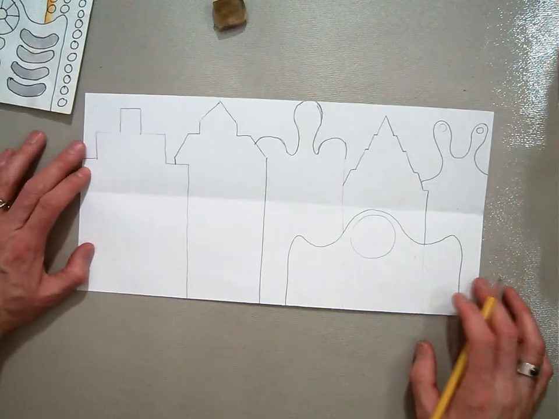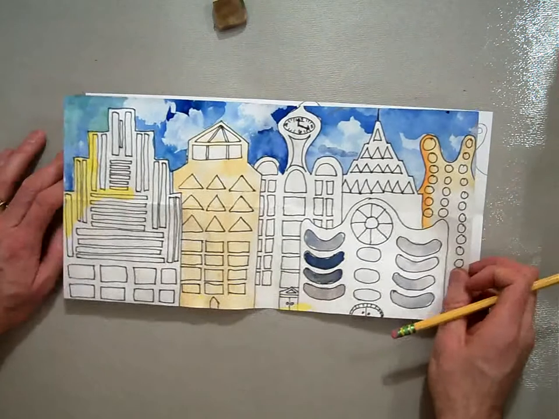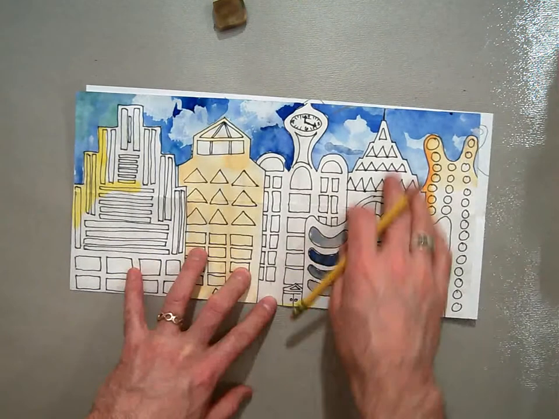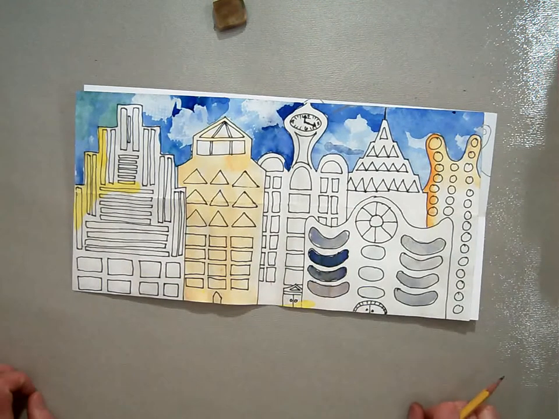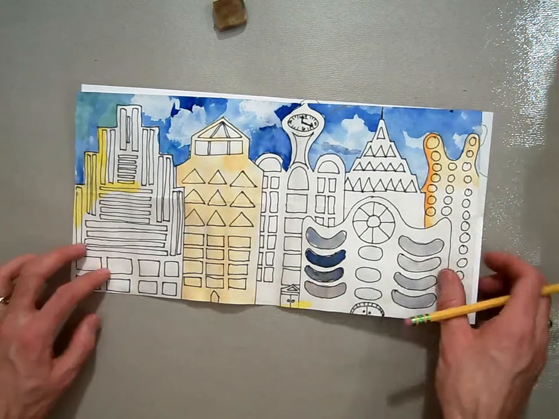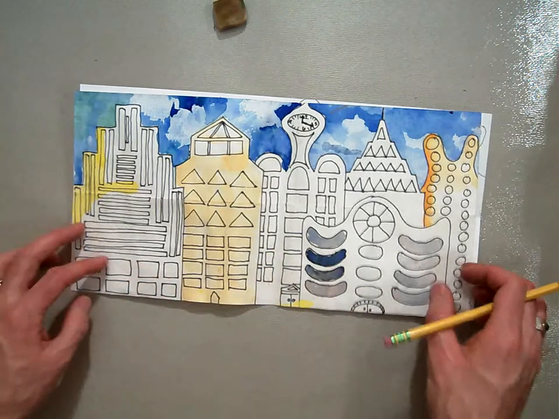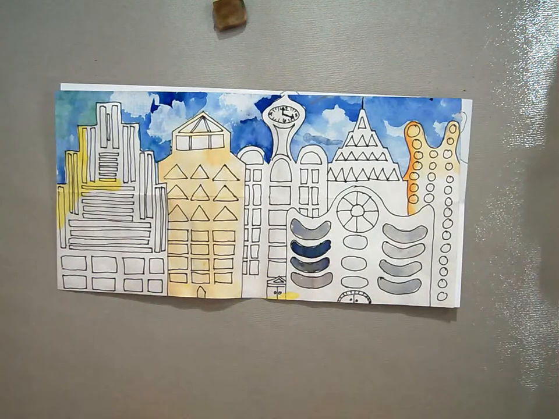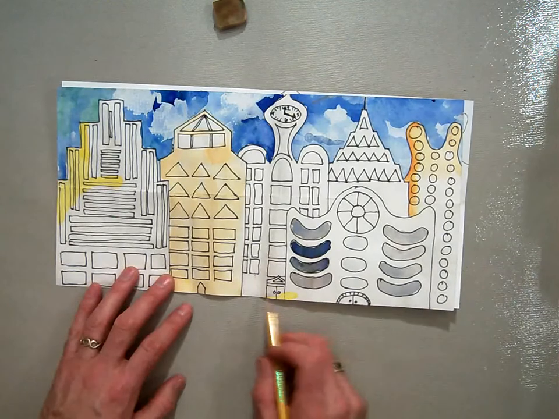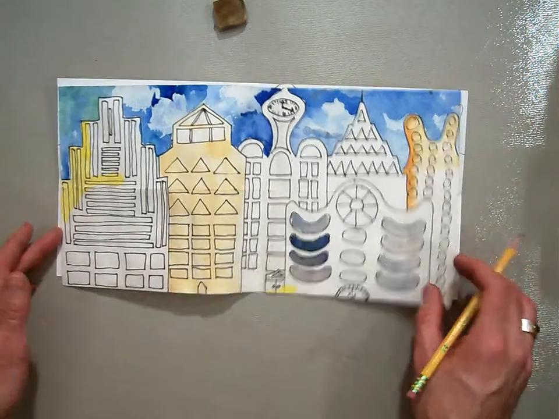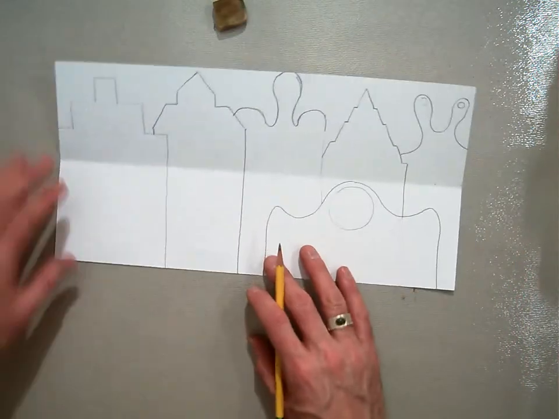Welcome back. In this video we're going to work on the patterns and textures of the windows and other things that are on our buildings in our cityscape. So remember, we're cutting the cityscape off. The bottoms of the buildings are down here. In this drawing I did put the doors and windows in, but I wanted to change that so it does look more like the top of a cityscape.